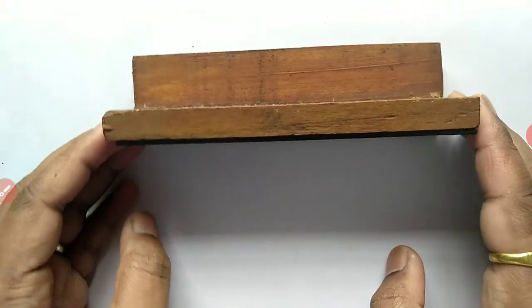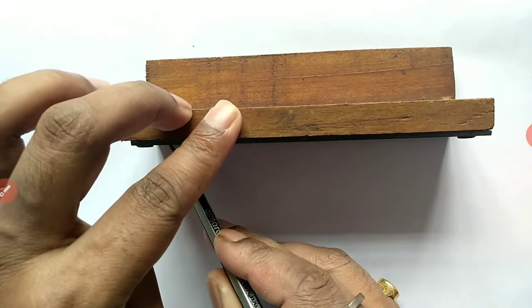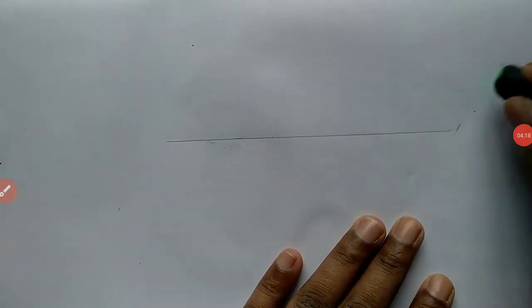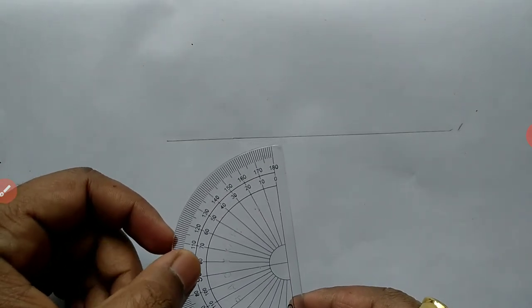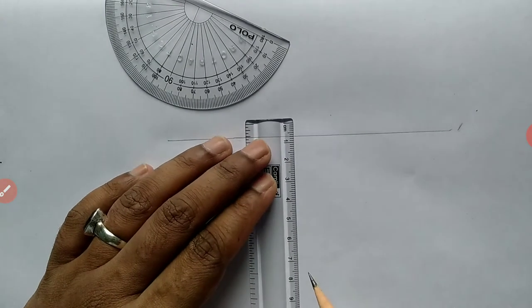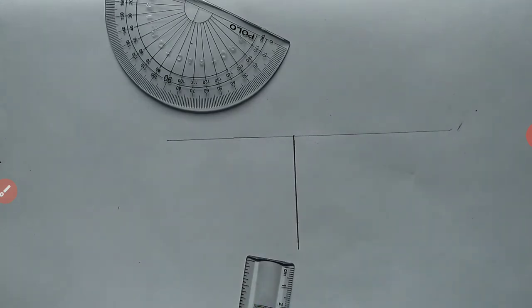I have taken a blank sheet of paper and a mirror, and I am placing the mirror on the blank sheet of paper. Now with the help of a pencil, I am drawing one line along the mirror. Then I have removed the mirror, and I'll draw one normal first. When I draw a normal, I have to measure the angle with the help of a protractor, so that I will get the angle of incidence. I hope you know how to use the protractor to measure the angles. With the help of a ruler, I am drawing one normal such that it makes 90 degree with the surface.